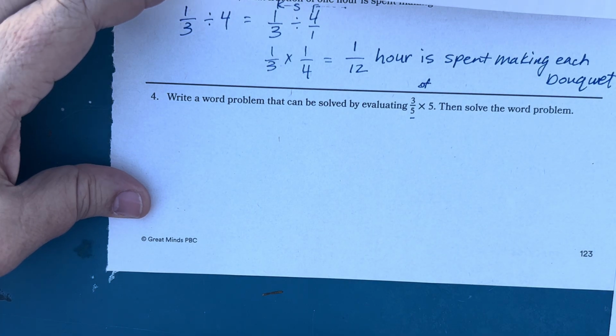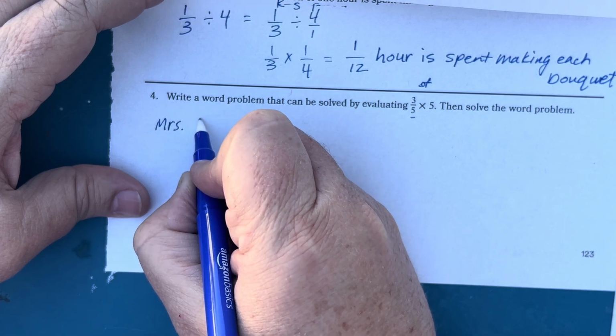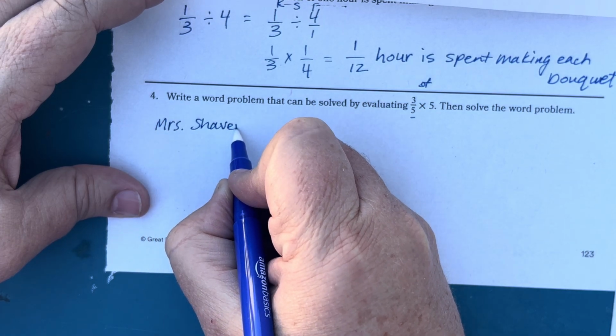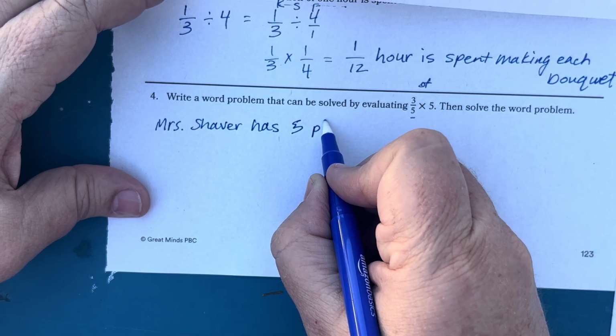Like I have 5 of something and I want to know what 3/5 of it is. Okay, so I'm going to use my name. You can use your name too. Mrs. Shaver has 5 pizzas.